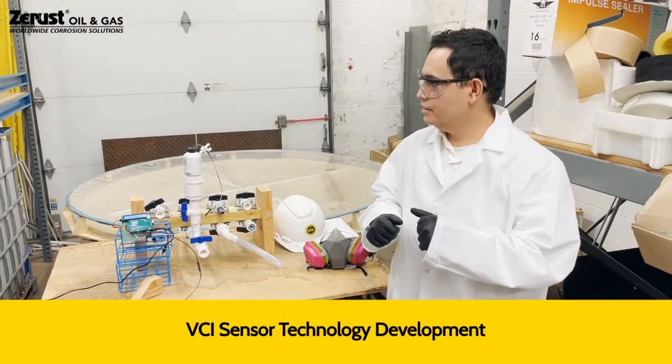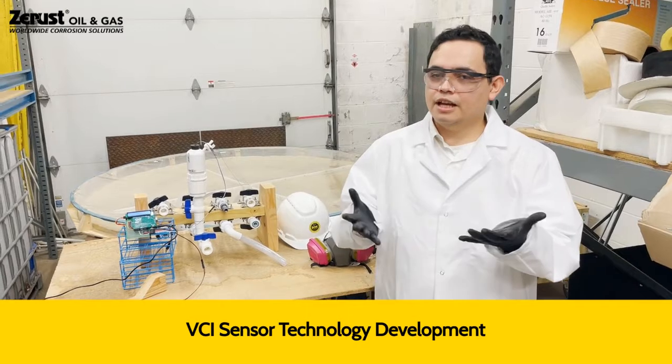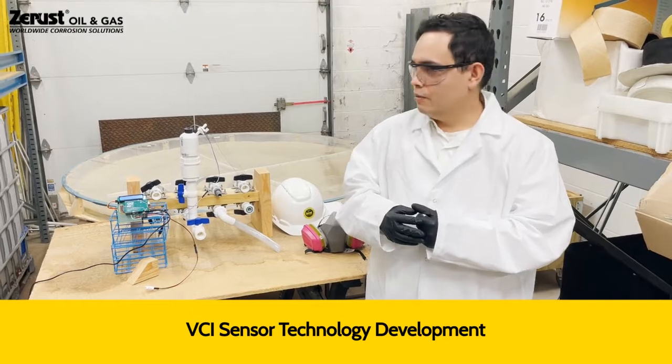In order to answer this question, there was nothing out there in the market. So that's why Zero's Oil and Gas, the Research and Development Technology section, was able to come up with this sensor technology.